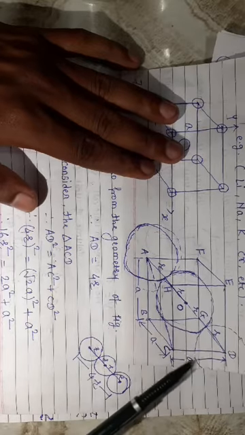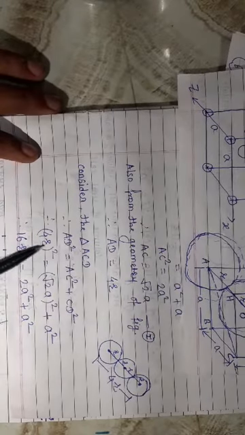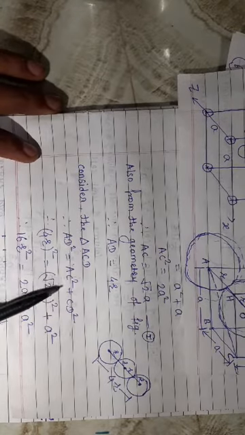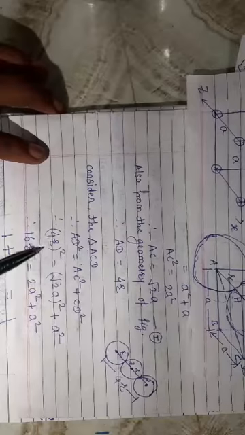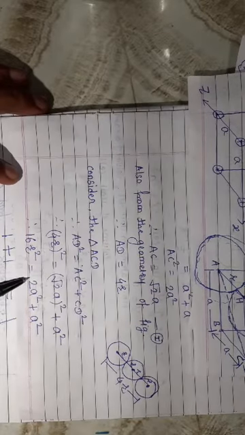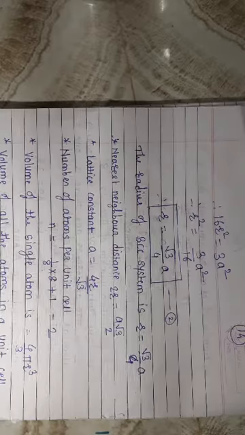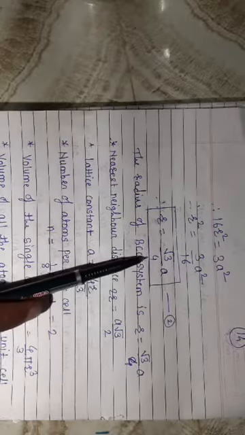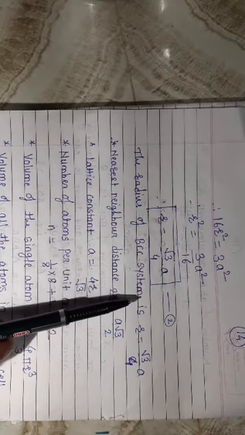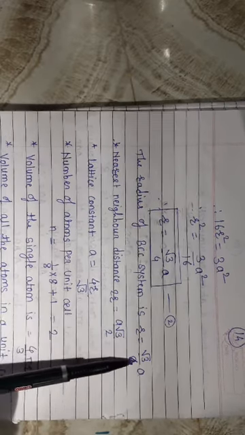Putting in these values, 4R square, that is 16R square, is equal to 2A square plus A square, so 16R square is equal to 3A square. Then the radius is root 3 by 4 into A. This is the radius of BCC systems: R is equal to root 3 by 4 into A.